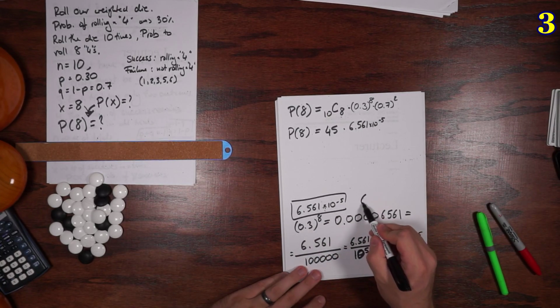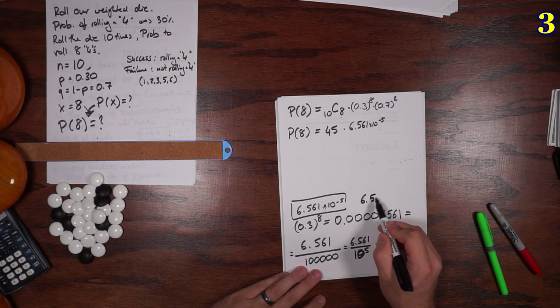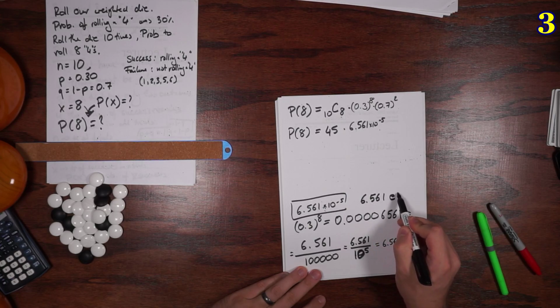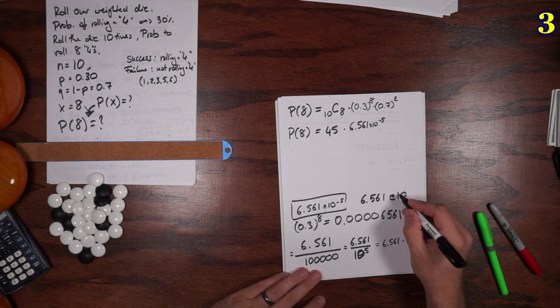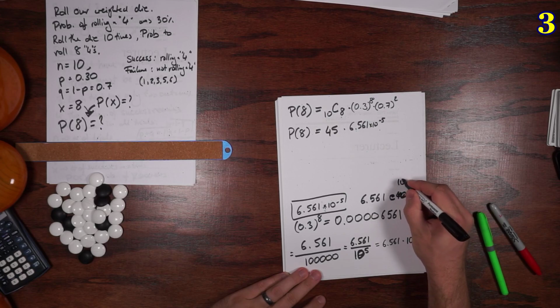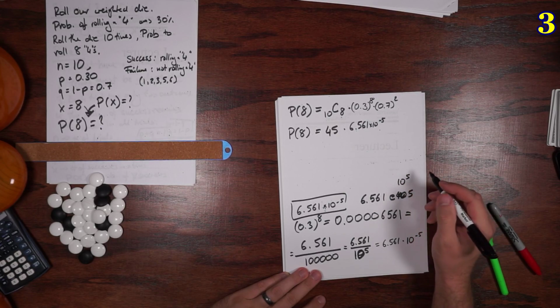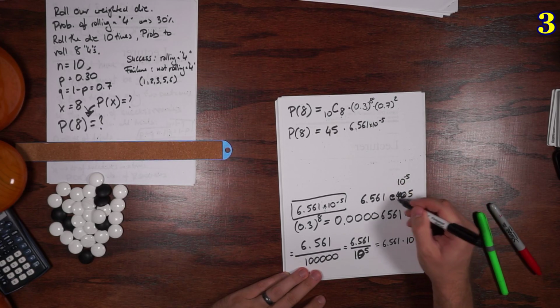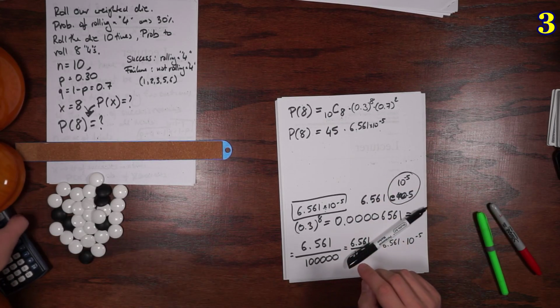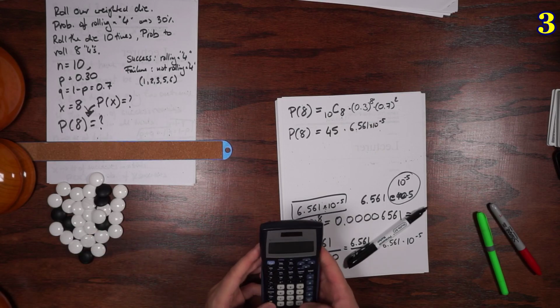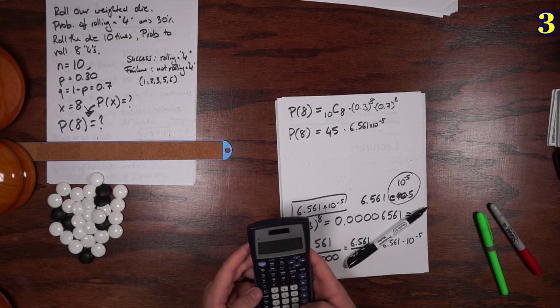On your calculator, you can also get something that looks like this, E, which also means you multiply by 10 to the fifth, or negative fifth. There's some notation in this. Let's see what the TI does. 0.3 to the 8th power.